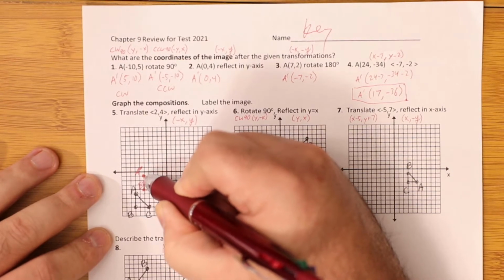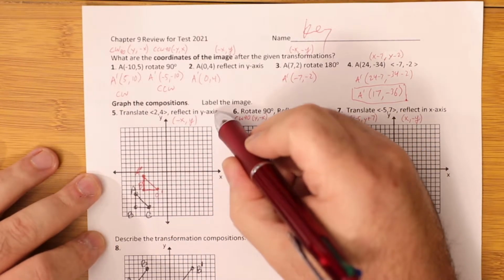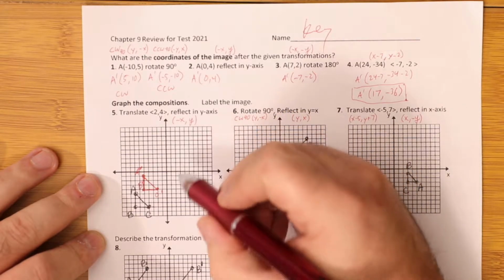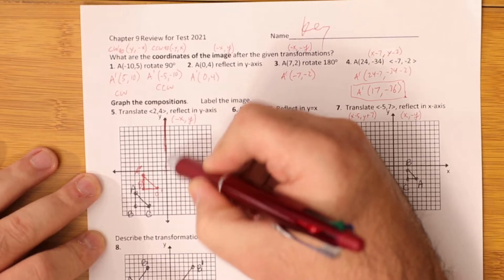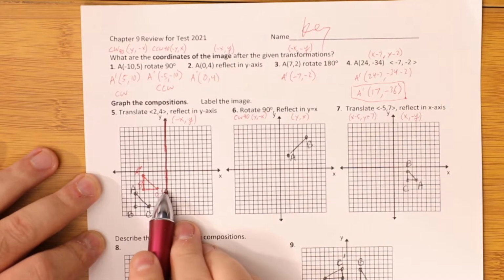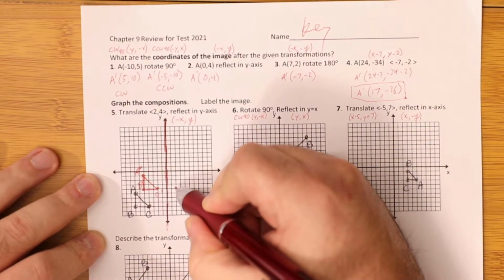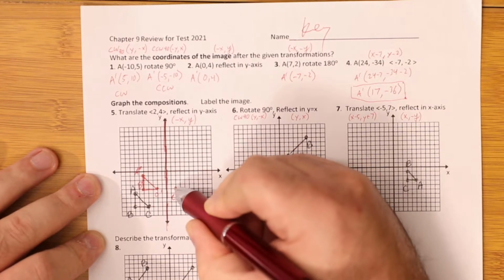I connect that to make that little triangle. That's translated. And then reflecting across the y-axis, you can actually see the y-axis because it's a graph. You can use the formula, but you don't really need to because it's the same distance in the other direction. So C prime, C double prime would be here.